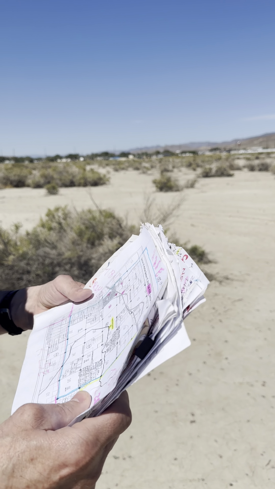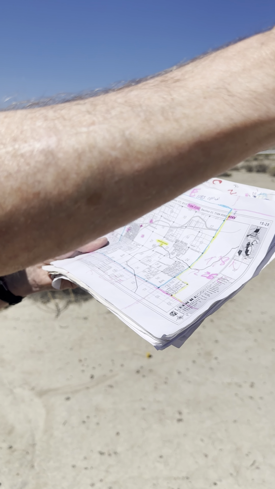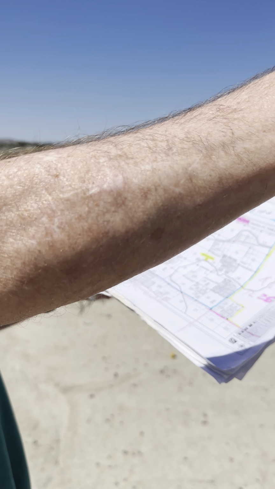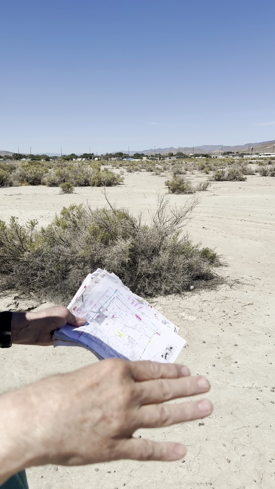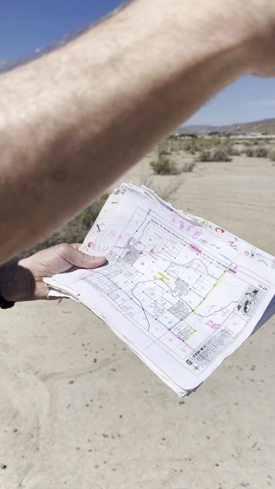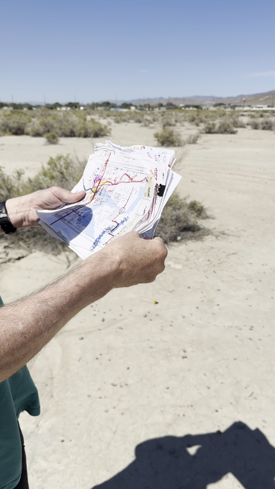We found that, but it's right next to the highway, so I started walking around. I found a couple pieces of rebar. I thought that was the corner. I started looking around here. I found some more rebar with caps on them. And then I found the actual corner, and I'll be showing you that later on.